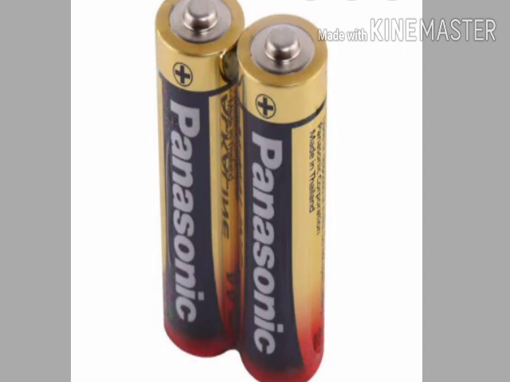And how many terminals are there in an electric cell? An electric cell has two terminals, that is positive and negative. So when the chemicals stored inside the cell are used up, the electric cell stops producing electricity. It won't produce electricity because all the chemicals are used up.